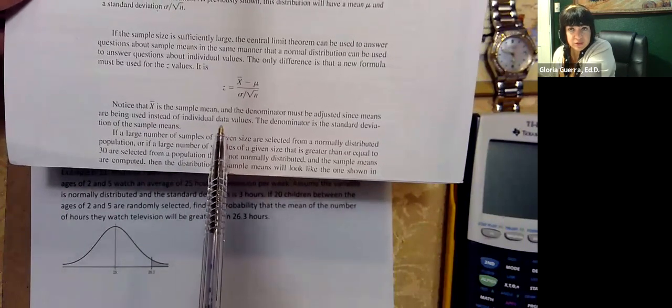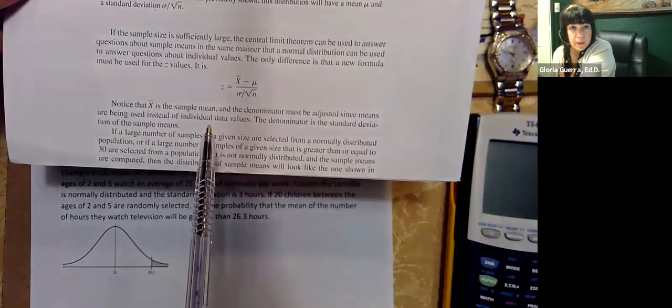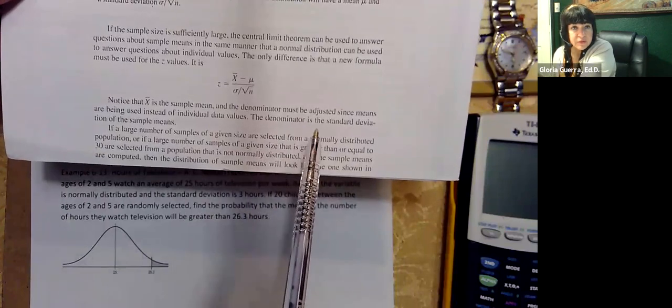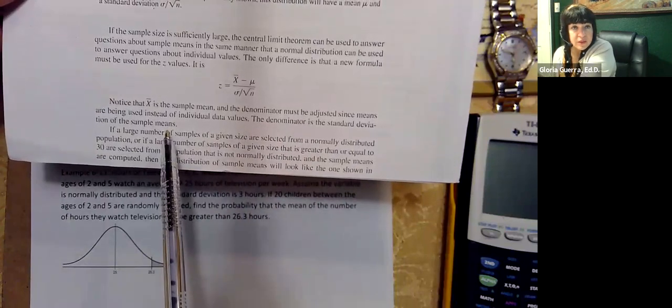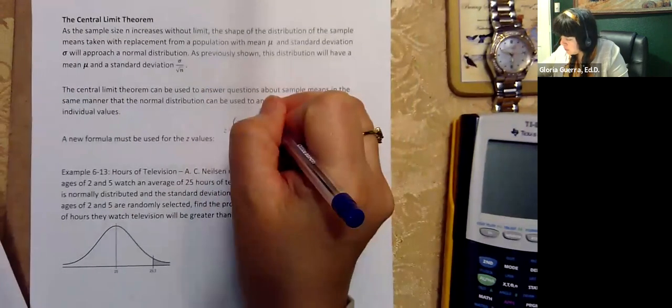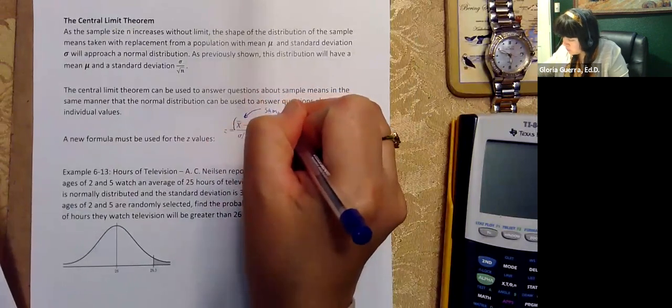In section 6.2 we used individual data values, and that's not the case here. The denominator is the standard deviation of the sample means. That's how this is referred to.